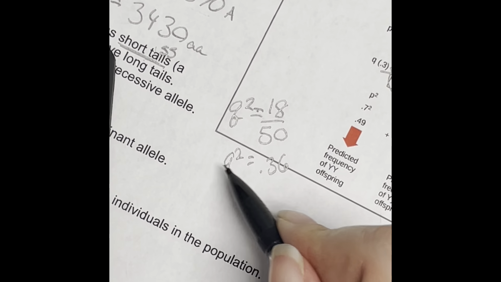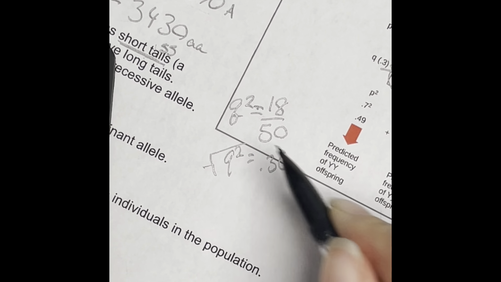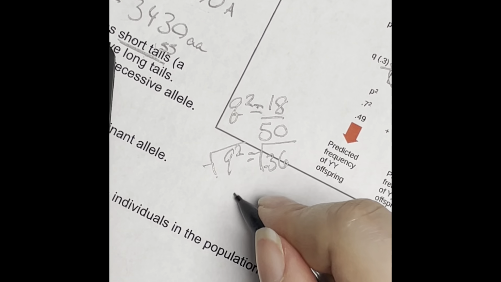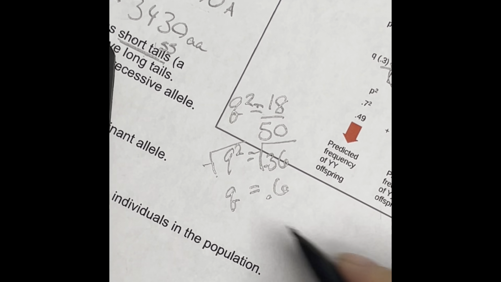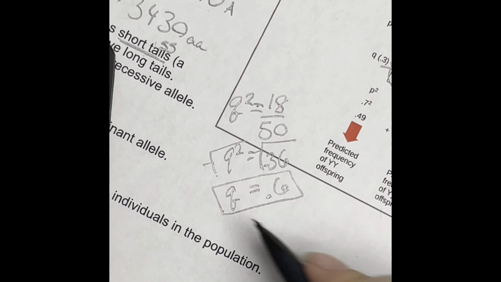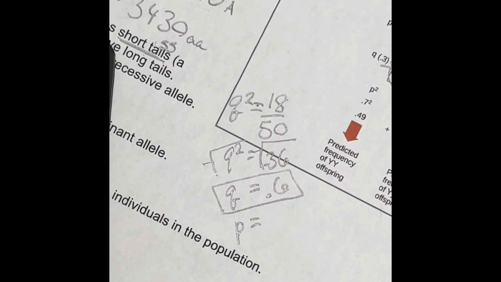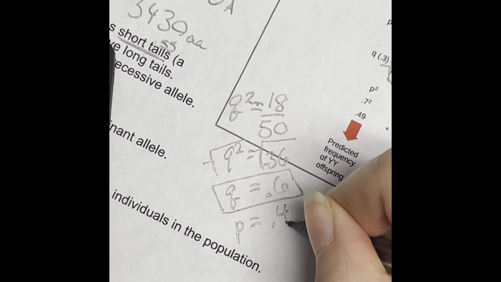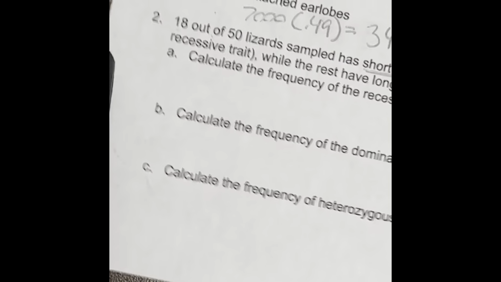So if I want to know what Q by itself is, all I need to do is square root it. But I can't just square root one side, I'm going to square root both sides. So Q is equal to 0.6. This is my Q value. Now that I know my Q value, my P value is very easy to calculate because 1 minus Q should equal P. So my P value is 0.4. Now I have these two values, I can calculate anything it's asking me.